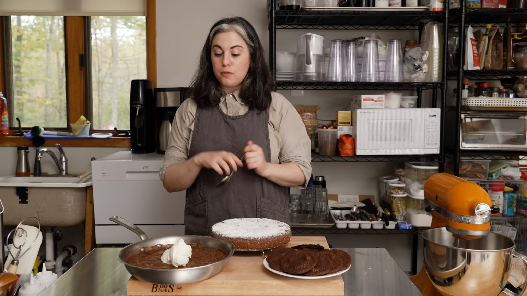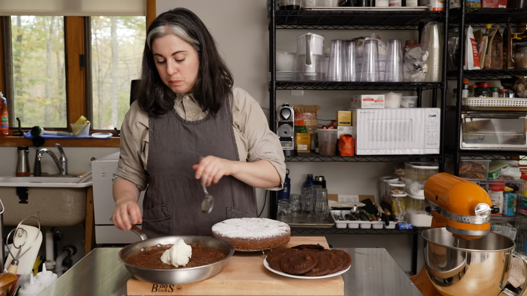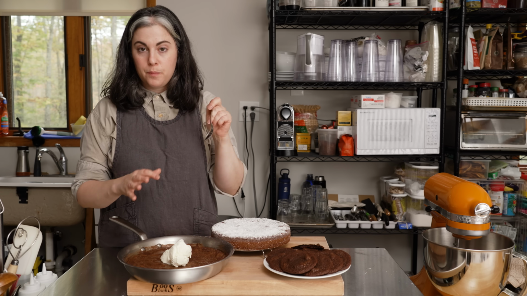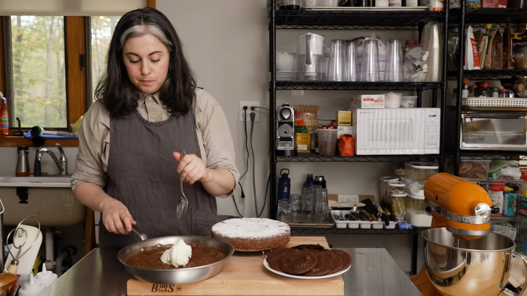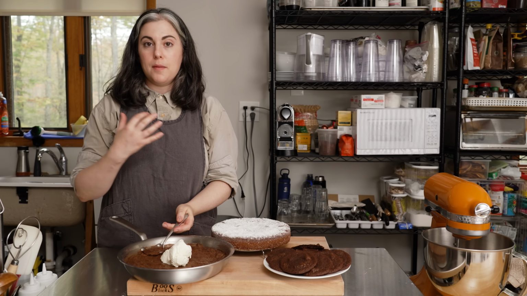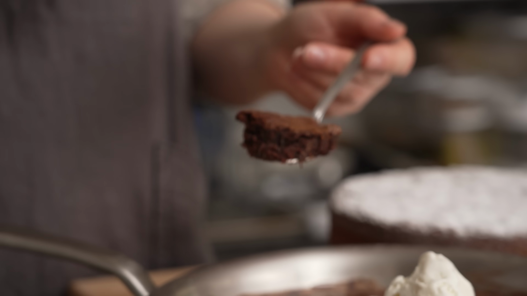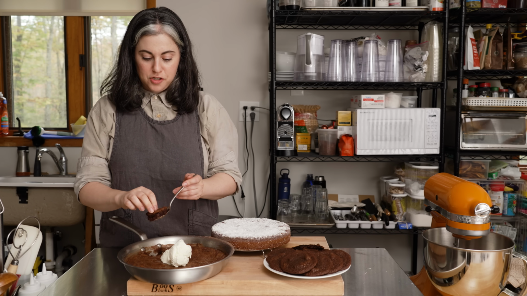Next, I'm going to go with the skillet brownie. I'm going to spoon out, maybe just from the edge, and I'll show you what the interior looks like. We didn't grease anything on the bottom, so it's not the kind of thing that you'd be able to unmold and then slice into wedges or anything. Everyone is going to have to take their little bit just directly from the pan.